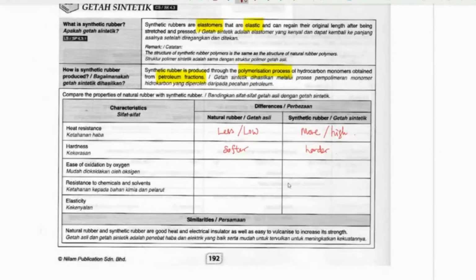Now, ease of oxidation by oxygen. For natural rubber, class, what do you think? Ease of oxidation by oxygen, easy or not? Yes, easier. For synthetic rubber, difficult.